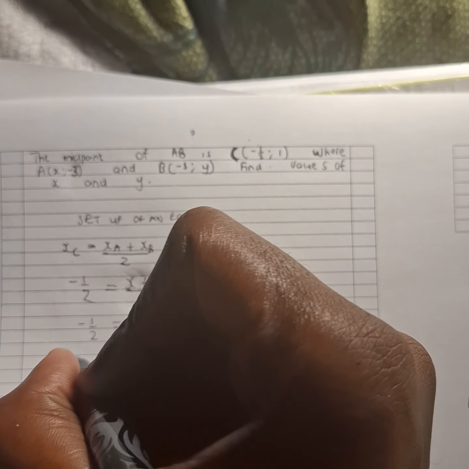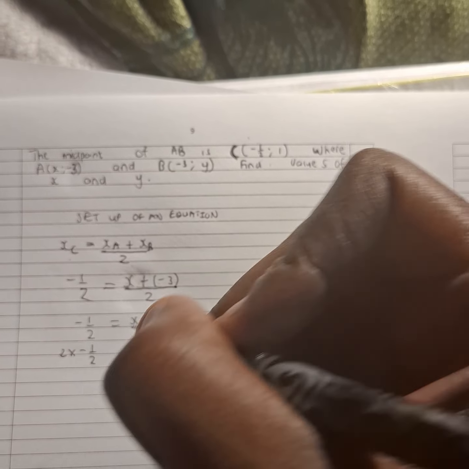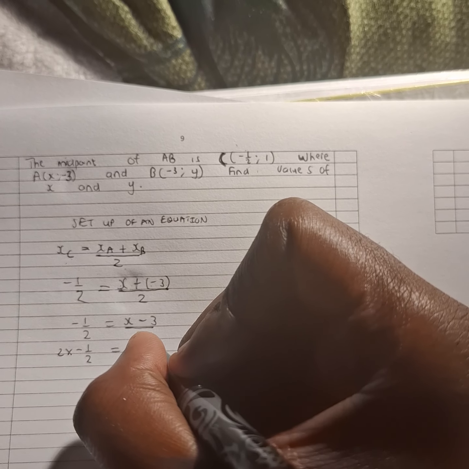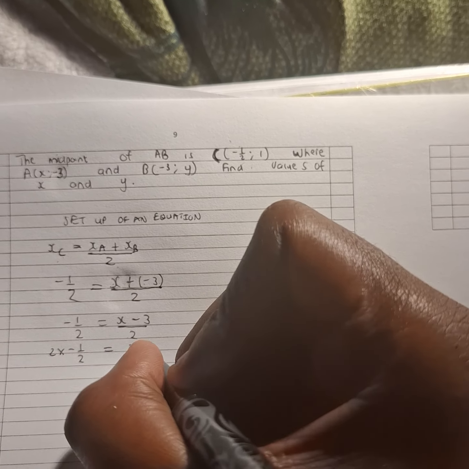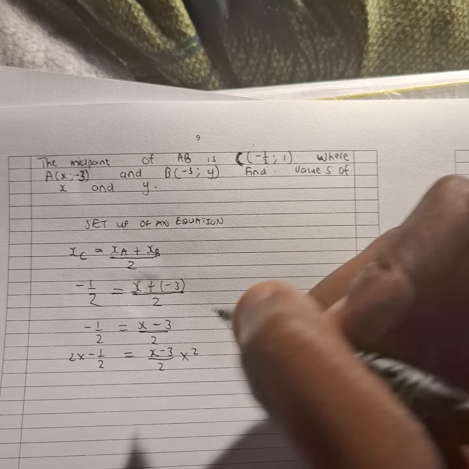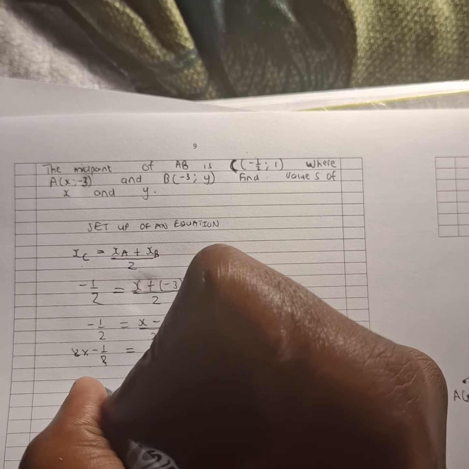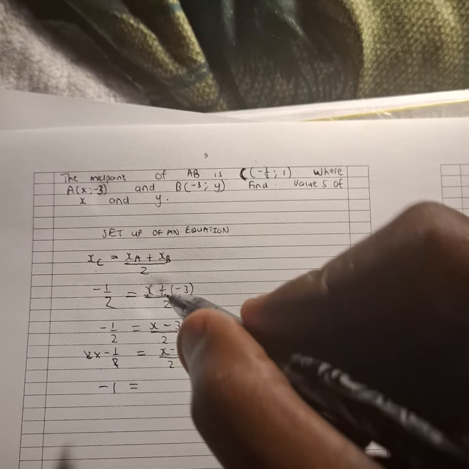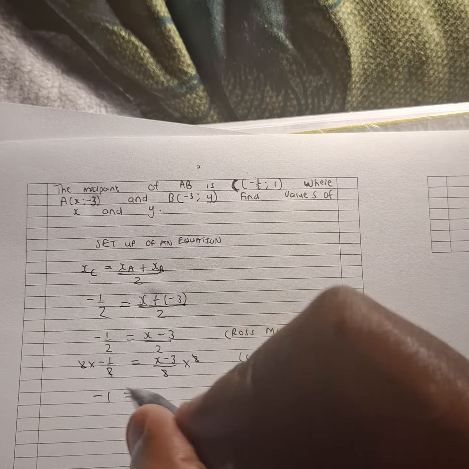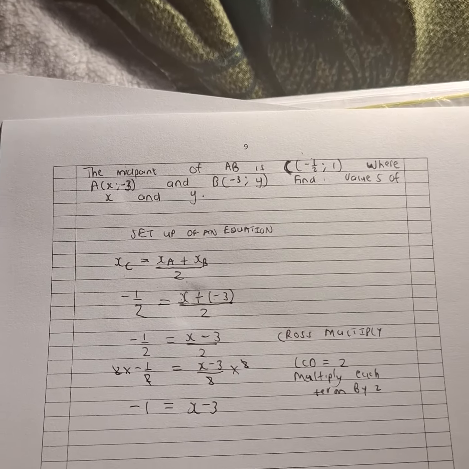So I'm going to multiply 2 by negative half, then do the same thing on the right, multiplying by 2. This 2 and this 2 cancel. I'm left with negative 1. This 2 and this 2 cancel. I'm left with x minus 3.